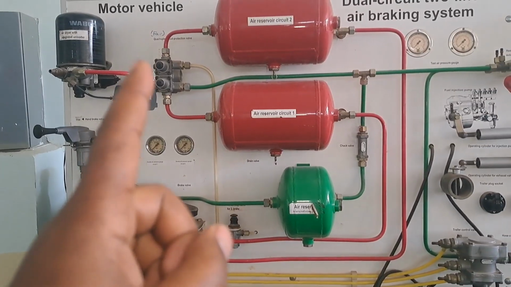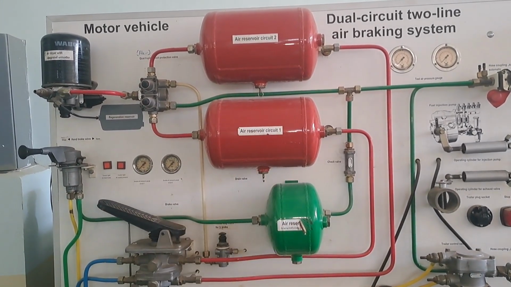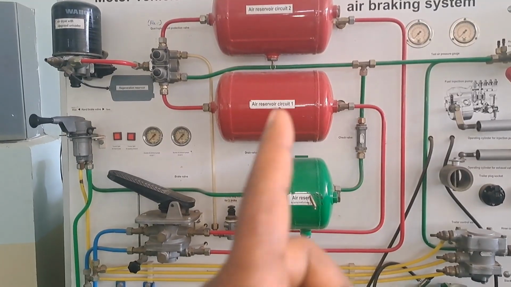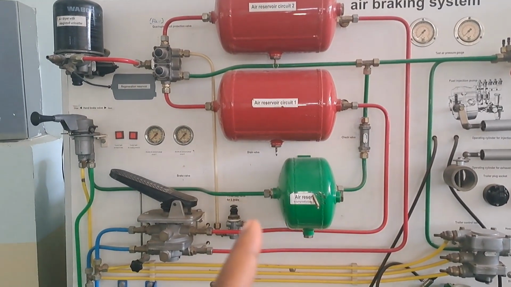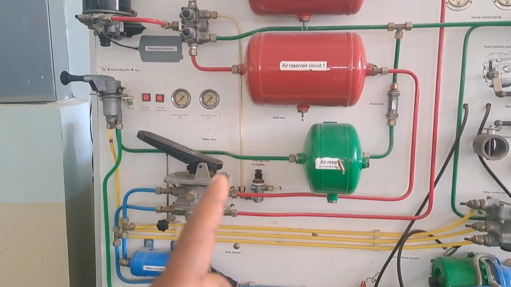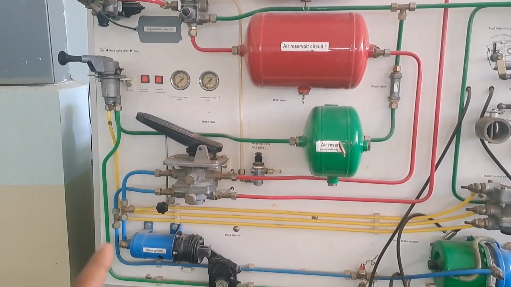Then compressed air from the four-way circuit protection valve will be supplied to the reservoirs. Reservoirs are there to make air readily available for braking. And then from the reservoirs, as you can see, it will get supplied to the service brake valve. For example, right here we have the foot valve. When the brake pedal is depressed, it will supply air to the brake chambers.